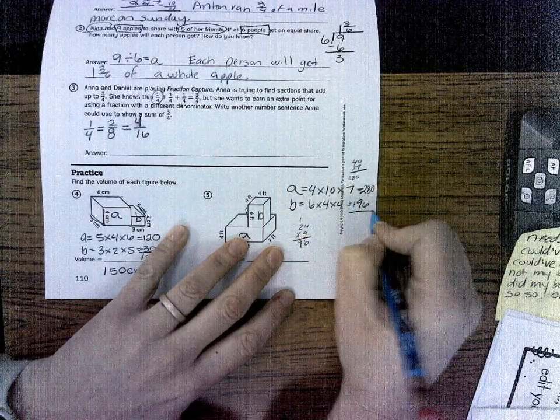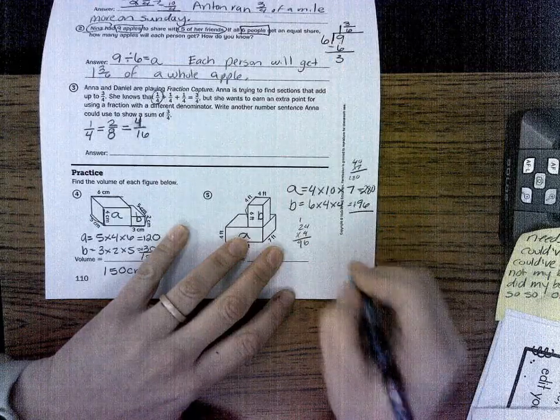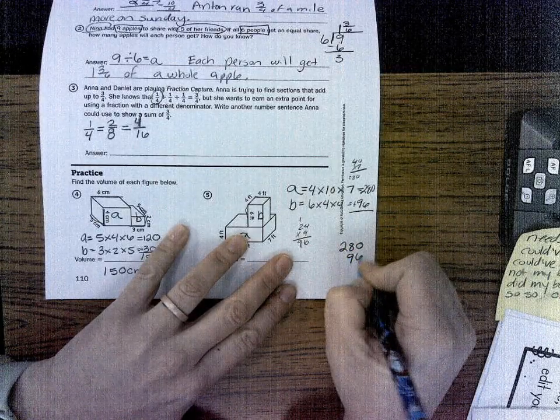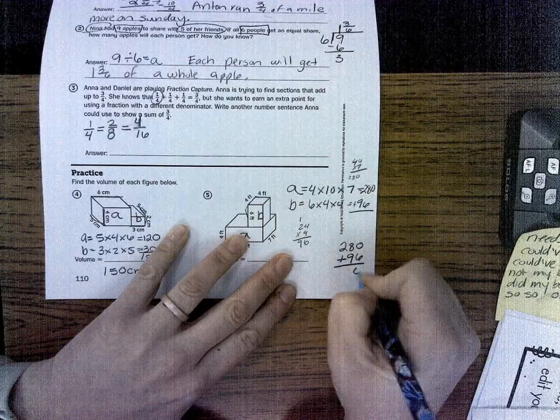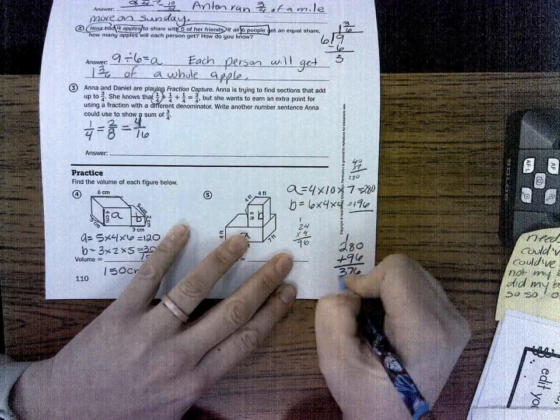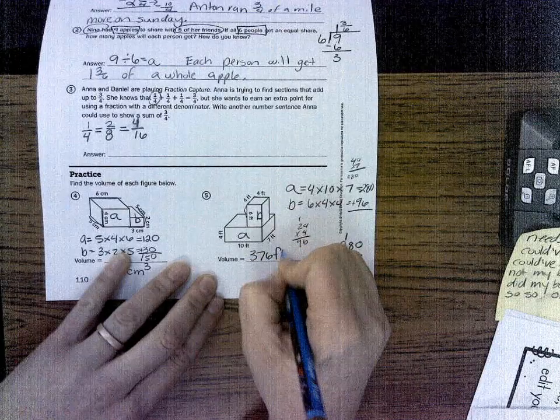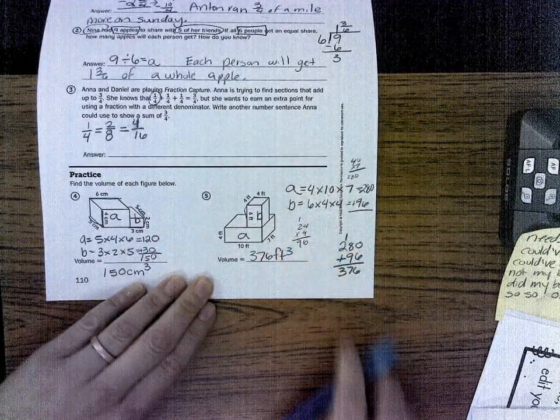Now I have these two composites. I'm going to add them up, but I don't like how sloppy I wrote, so I'm going to add them up nice and neatly right here. 376 feet cubed.